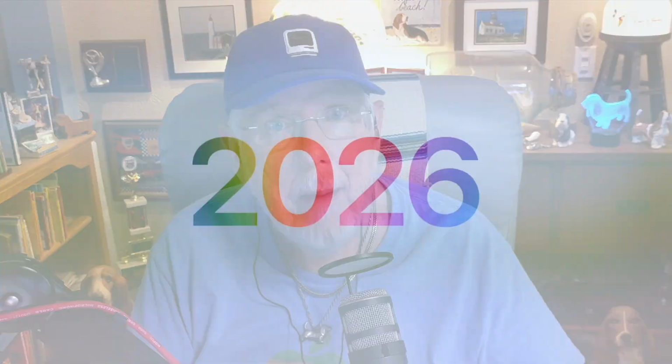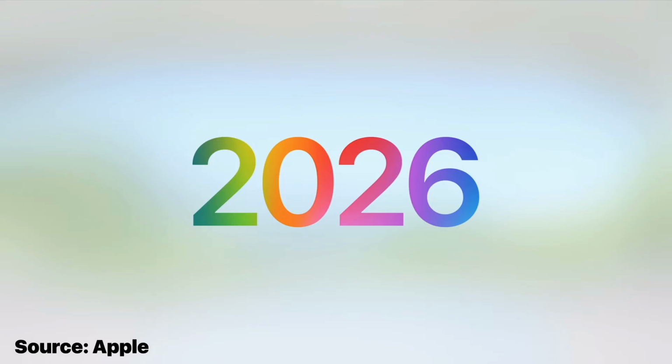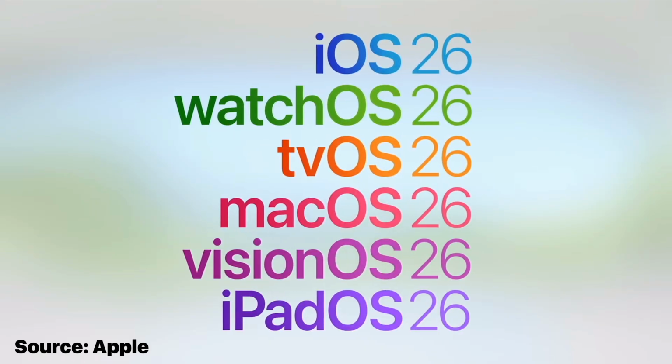Oh, and first, the prediction that all the operating systems will now be designated with 26 is true. Going forward, it will be much easier to keep track of all the versions over time. Users can quickly tell if they're on the current year's operating system. With more people using multiple Apple devices, this unification of OS numbers will be even more important as time goes by.